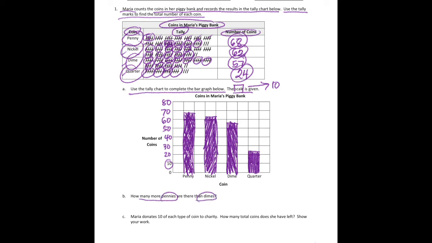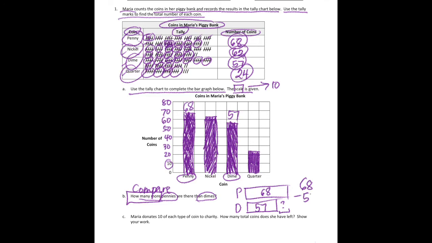How many more pennies are there than dimes? So comparing pennies and dimes, we have 68 and 57. Just like what I said, when we are comparing, it's most likely the question is how many more. We can draw our tape diagram for pennies and for dimes. So penny 68, and of course dime we have 57. Now whatever the difference is, we can get that by subtracting 68 minus 57, which is equal to 11. So the answer is 11 more.